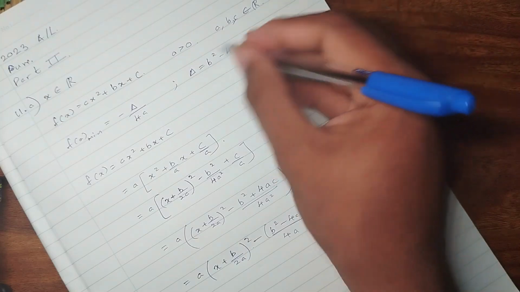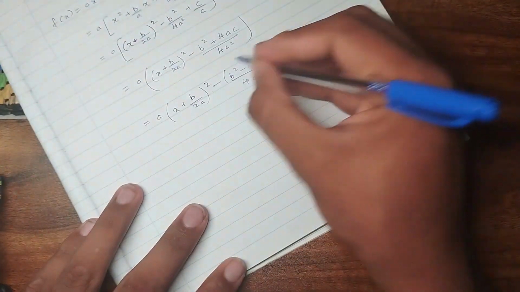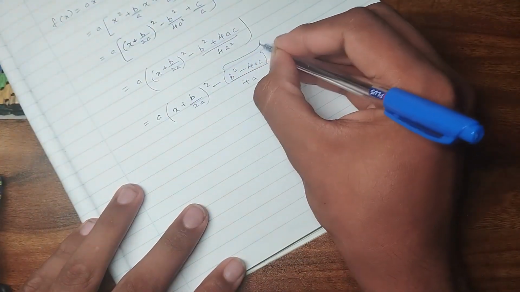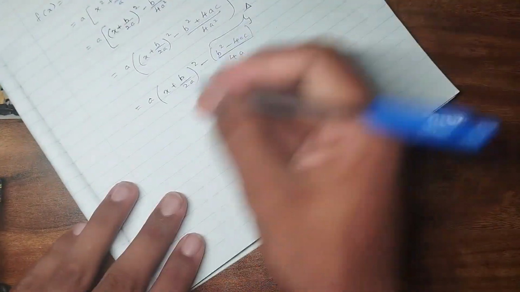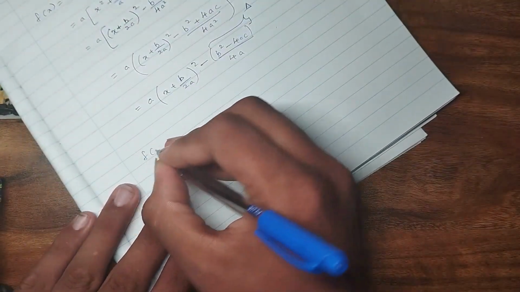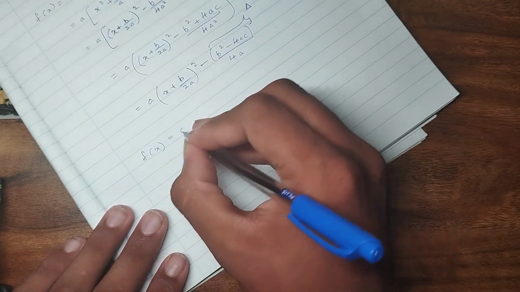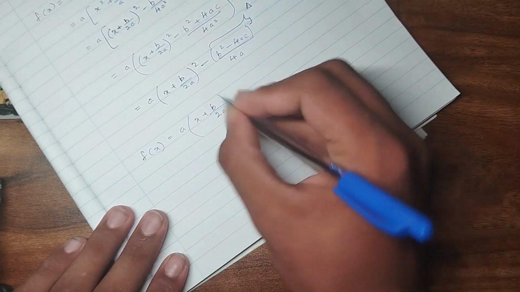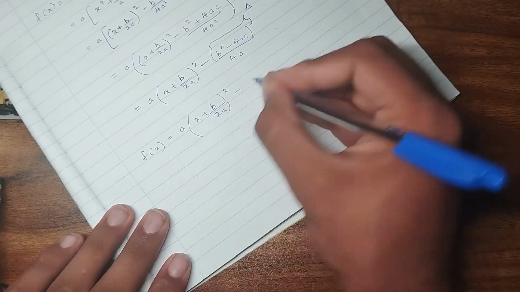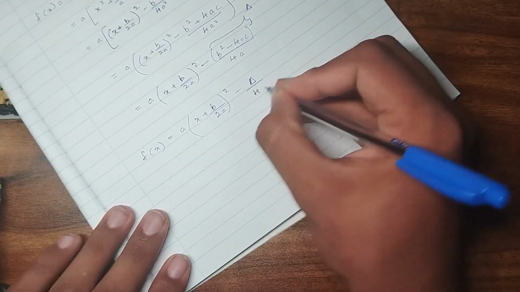Then this is the discriminant. They have given delta, so this is delta. So we can write this as fx equal to a times x plus b over 2a squared minus delta over 4a.